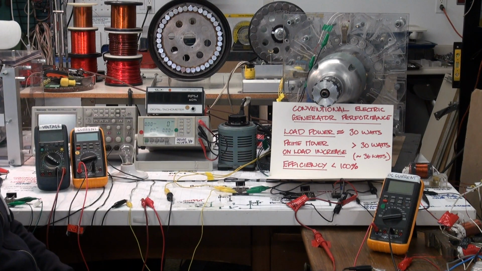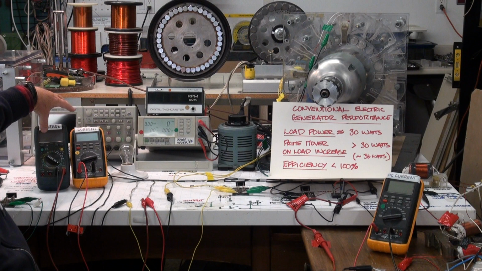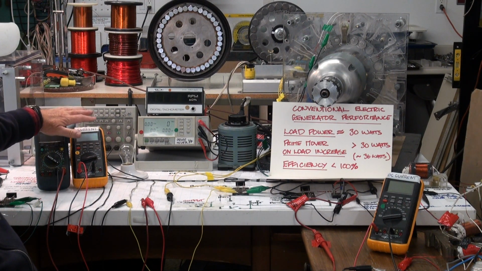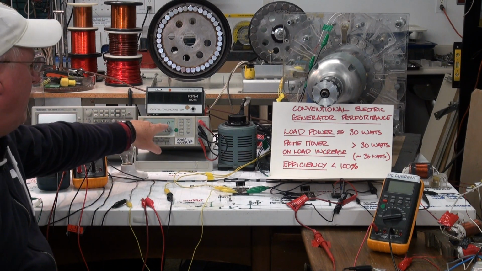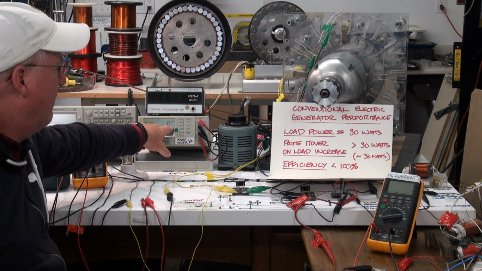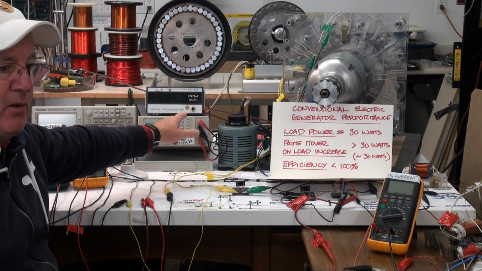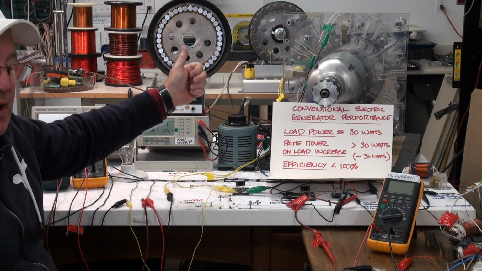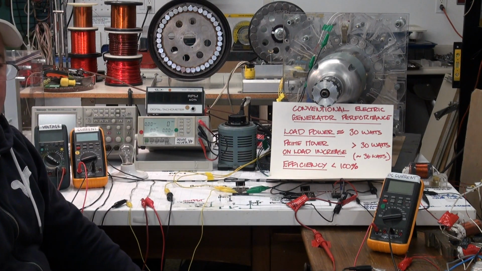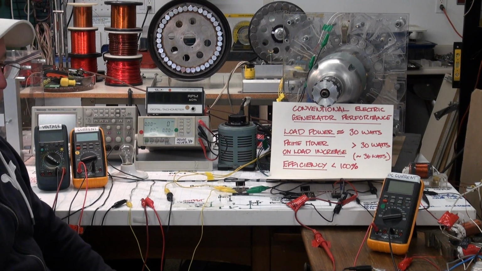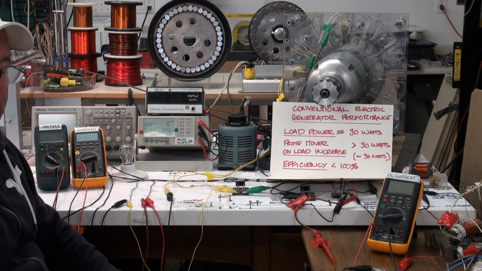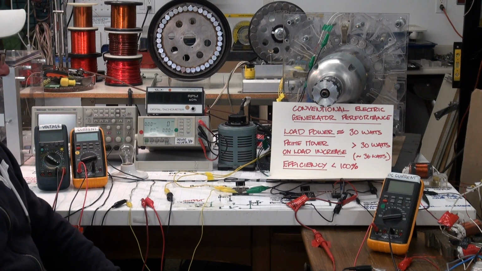and what we will observe is we will deliver approximately 30 watts from our conventional coil to our load, and we will observe that the prime mover input power consumption increases by more than 30 watts. And that's conventional generator operation, Lenz's law, Newton's third law. For a reaction, there's an equal and opposite reaction.